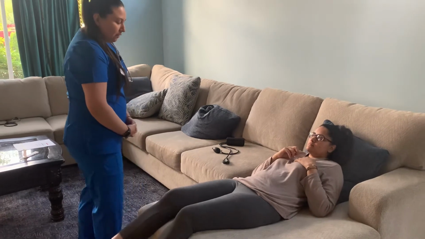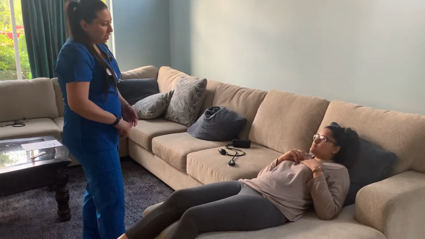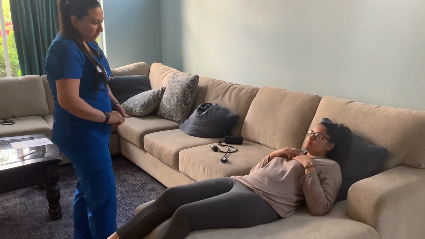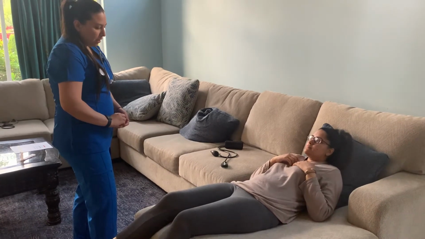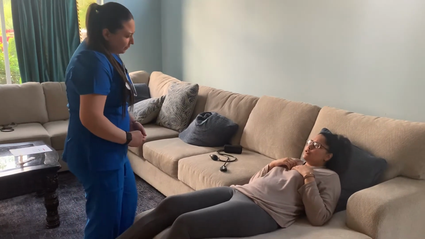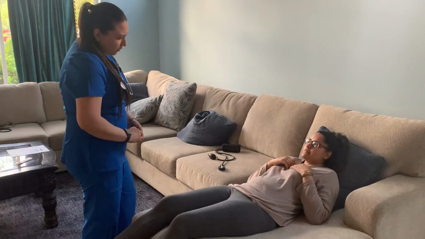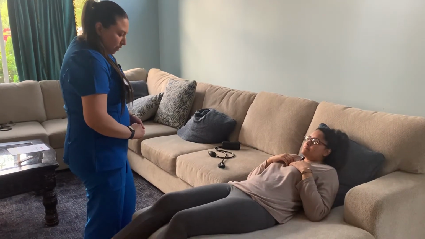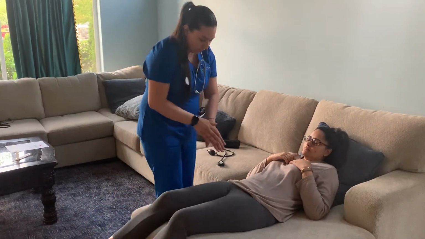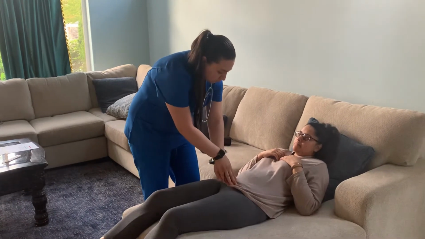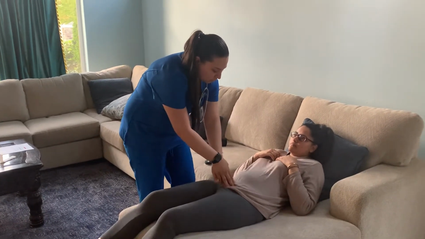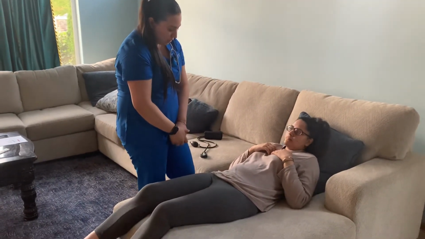Okay, do you have any swelling, redness, discharge from your genital areas? No. Okay. What's the color of your urine? Normal. Odor? No odor. Okay. So now I'm going to check your bladder. No masses or distension at this time.